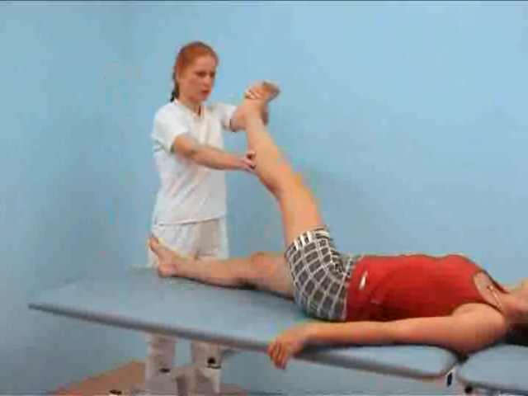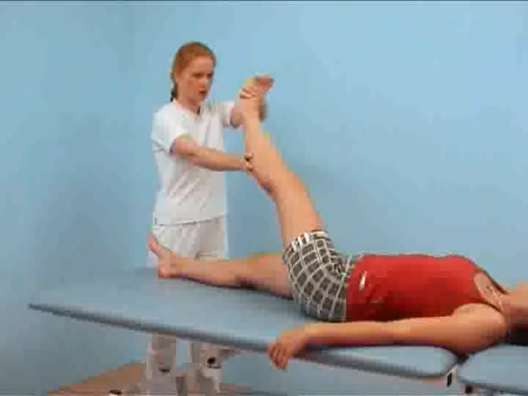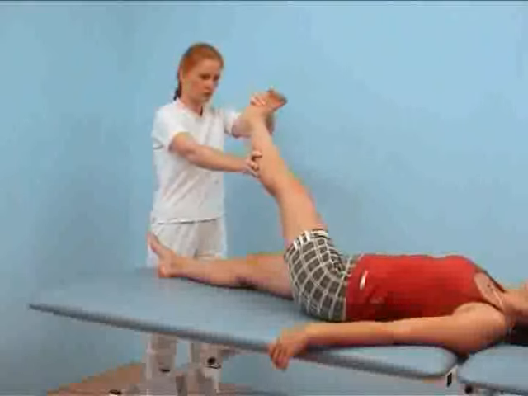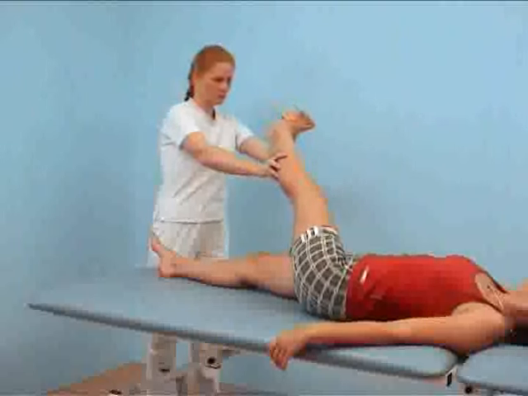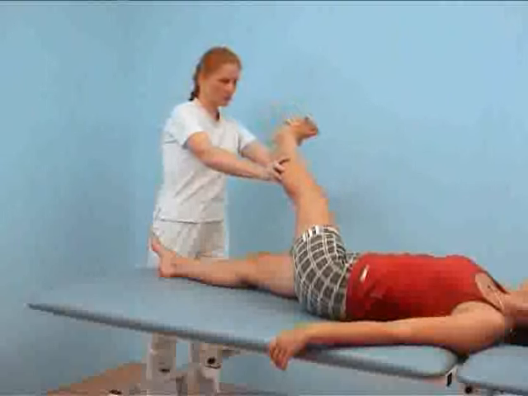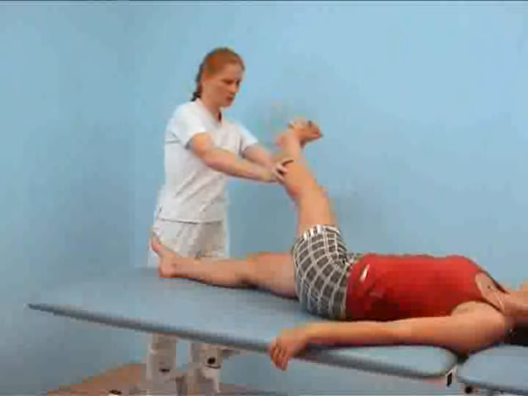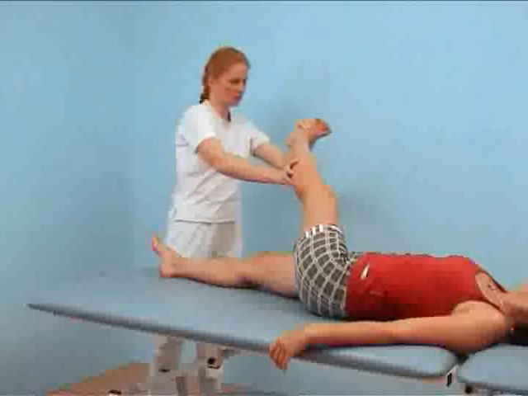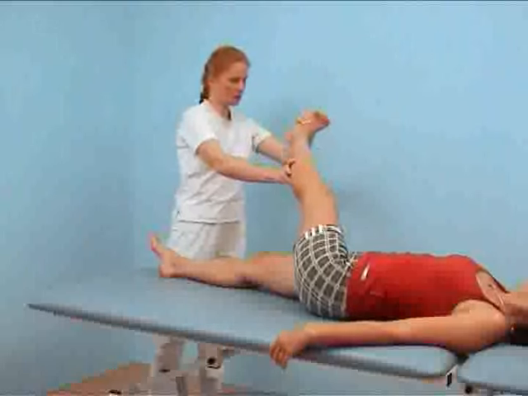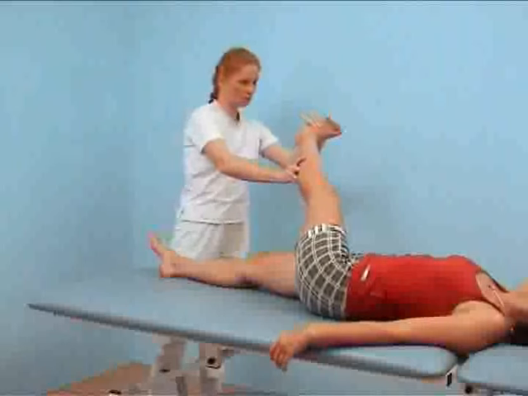The patient is now told, press slightly outward. We resist this movement for about 10 seconds and then instruct the patient, let go, relax. During relaxation, inward rotation, adduction, and hip flexion increase. From the position reached in this way, the maneuver is repeated 2 or 3 times. Push against my hand, hold it, and relax.